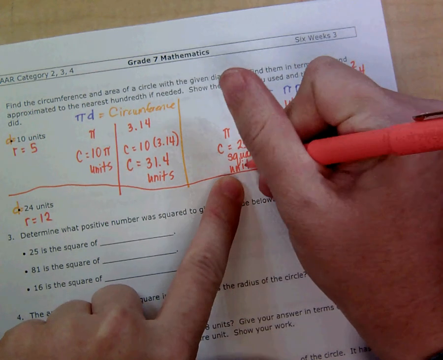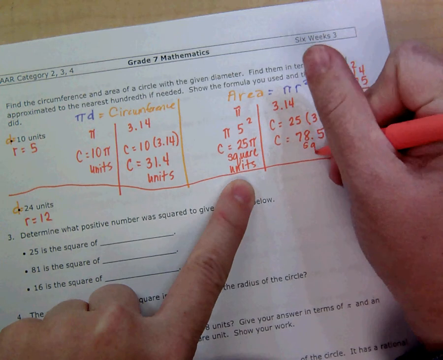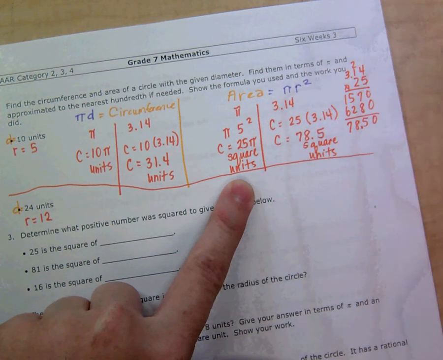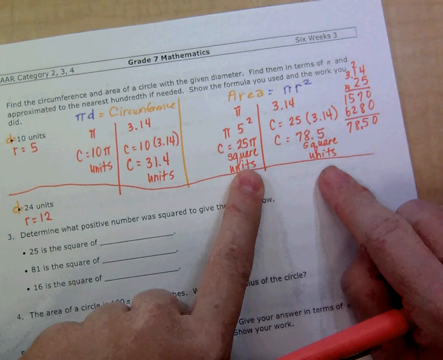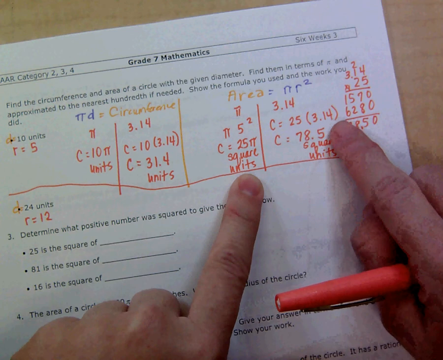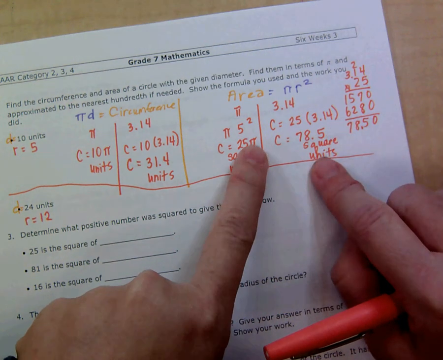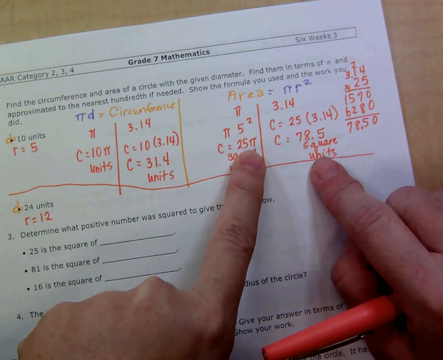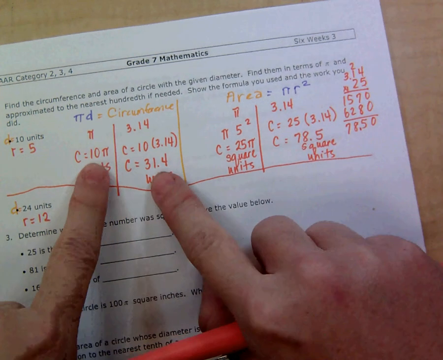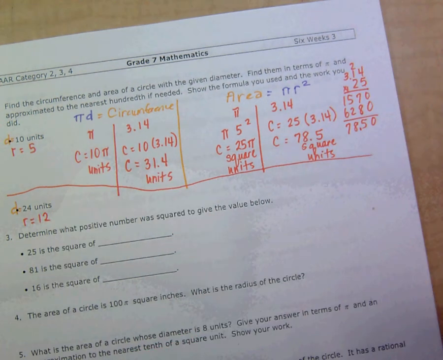And this is area, so this is square units and square units. Okay? These are the same thing, guys, except for this one is just approximated. We use the 3.14 instead of just leaving it in terms of pi. These are the same number, okay? Same thing over here. These are the same number. All right.